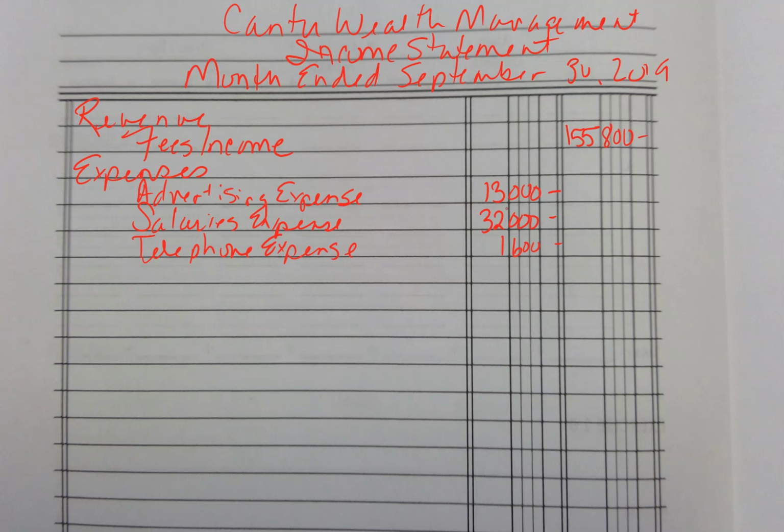And then we would indent one more time, total expenses. Now we're going to put the total in the far column, and anytime we're going to add, we want to put a single line. Okay, and our total expenses, adding those three together, is 46,600.